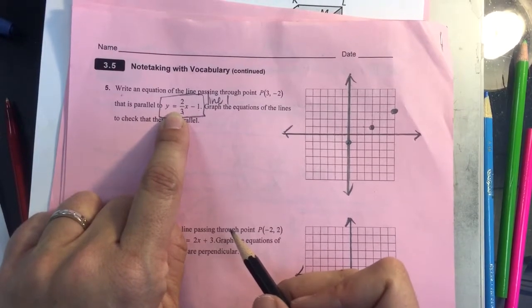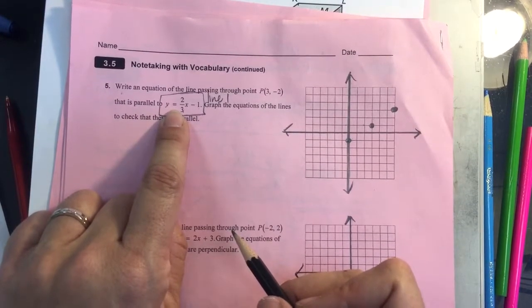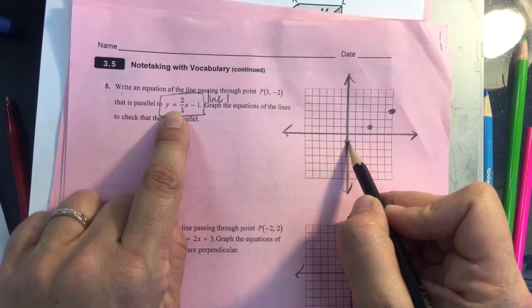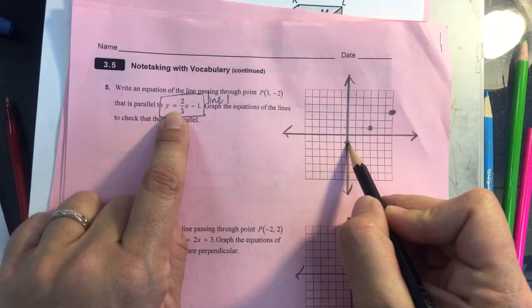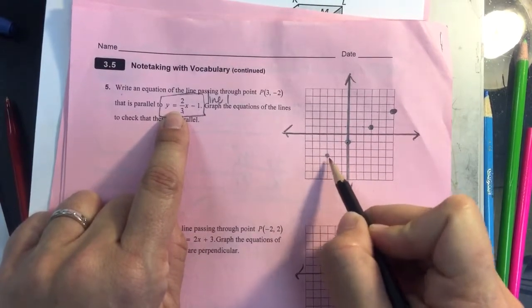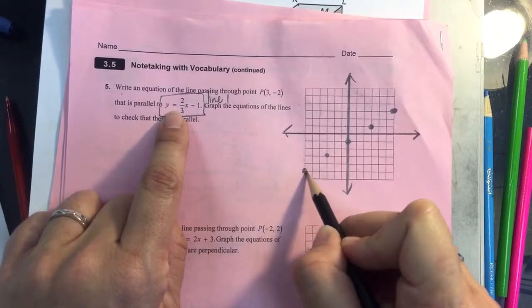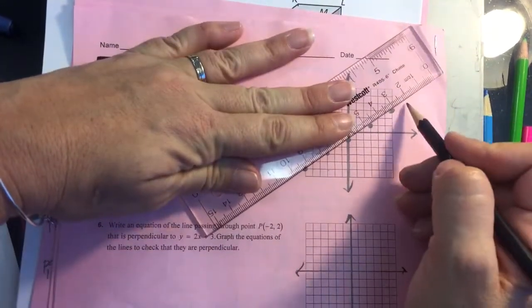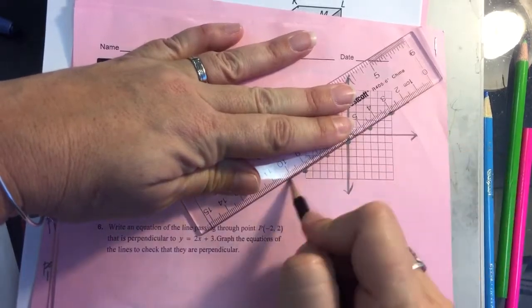Now you could also follow the pattern backwards. If it's positive 2/3, we could think about it as -2 over -3. A negative divided by a negative would bring us back to positive. I could go down 2 and left 3 and just follow the pattern that the slope gives us to help us find points on the line. So there's my line 1 that I was given.